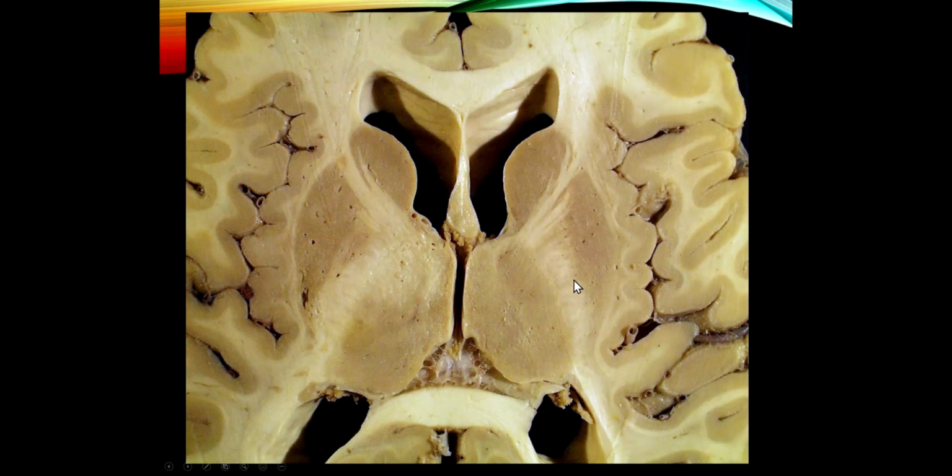I think that has the highest clinical relevance. So we'll be going over what's in the posterior limb, genu, and anterior limb. Okay, we've done this before, but now you know more, and so we can add a little more clinical information to this. Remember that lateral to the internal capsule, we have the putamen. Here we can see a little bit of the globus pallidus right there.